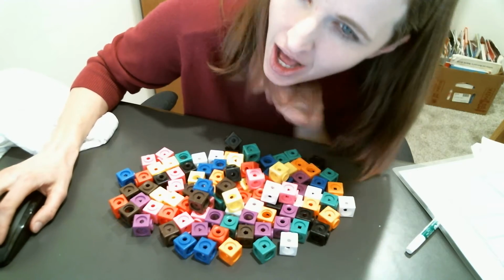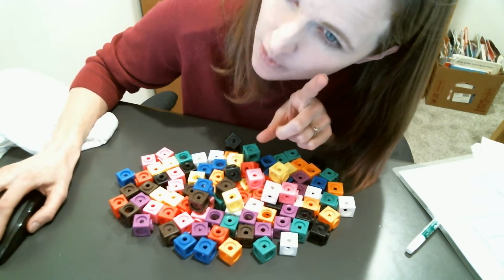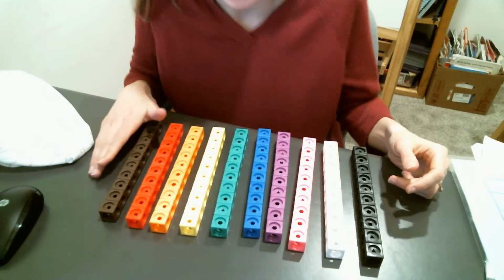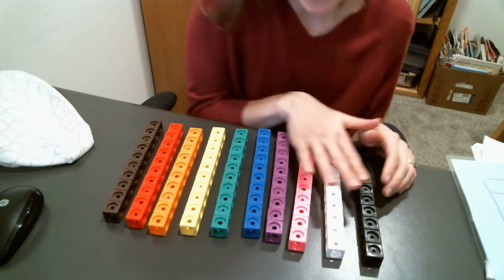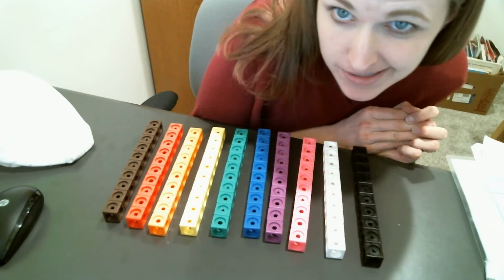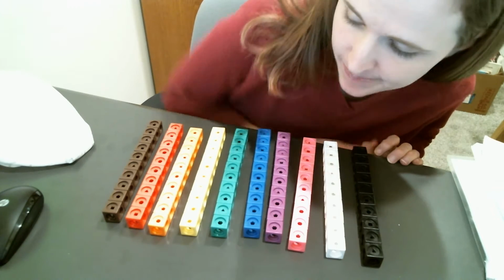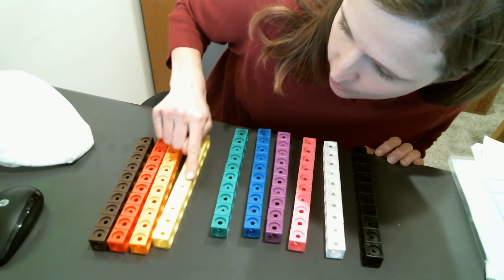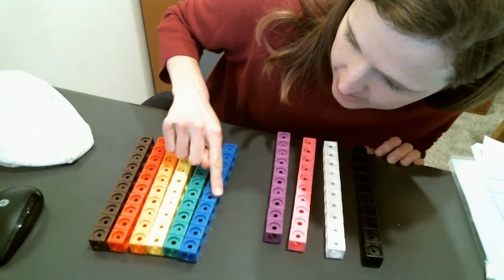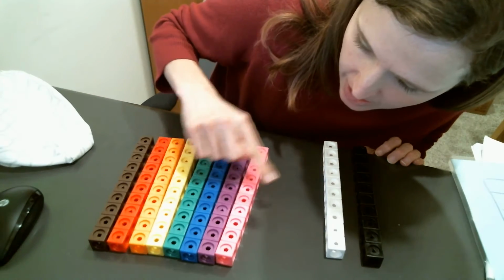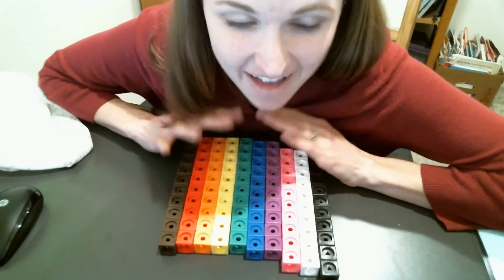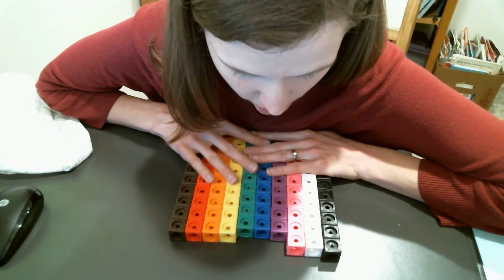So I want to put these in groups of 10. Hold on one moment. Boom! There we go. Now we have sets of 10. So now we can count these by 10s. That will be so much easier. Let's count by 10s. 10, 20, 30, 40, 50, 60, 70, 80, 90, 100. Oh, good. I have 100 of these cubes.